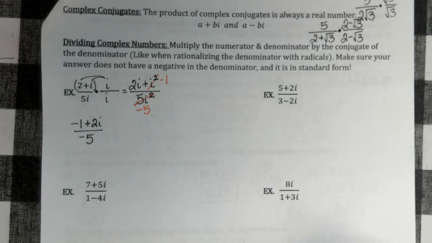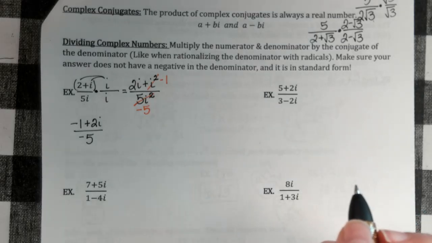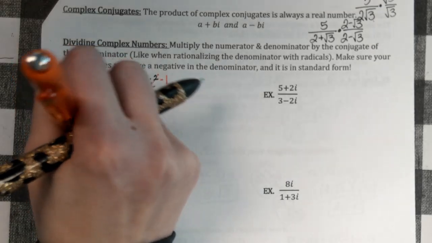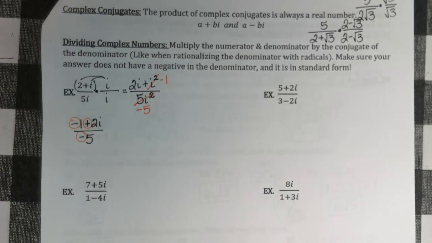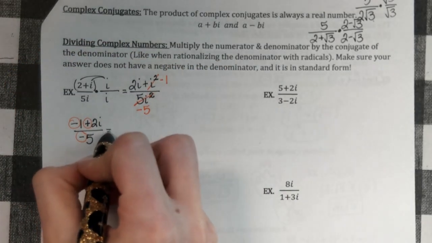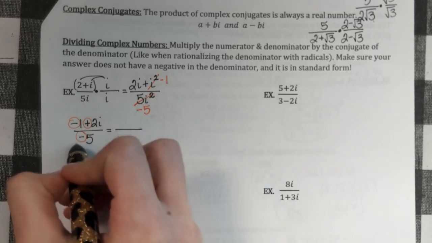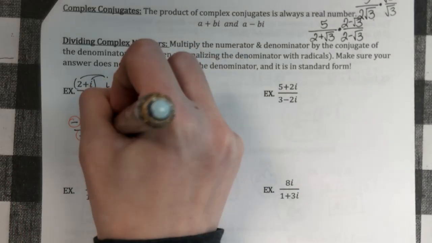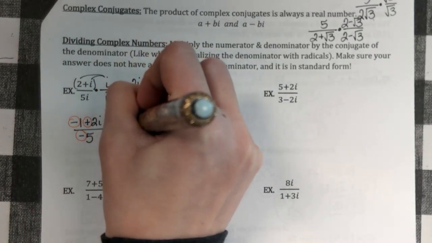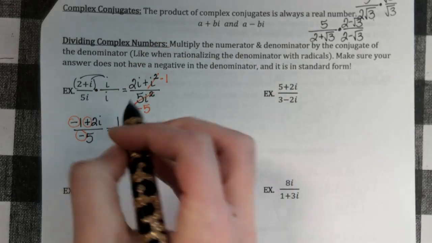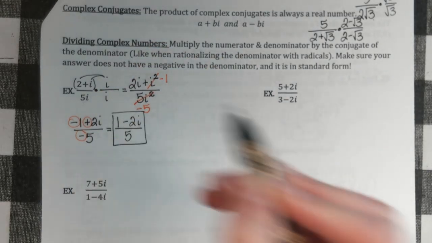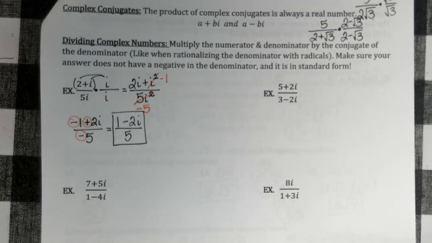Can I leave it like that? Why not? I have to take care of the negatives. I cannot have a negative in the denominator, so I divide everything by that -1. And I have 1 minus 2i over 5. I no longer have an i in the denominator. I am good. Okay? You understand that?